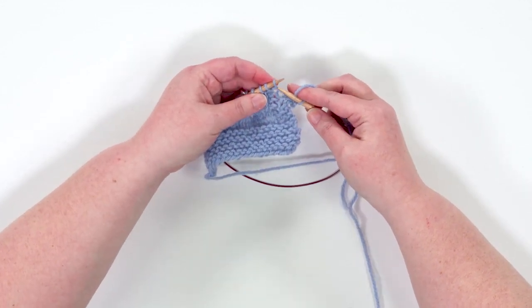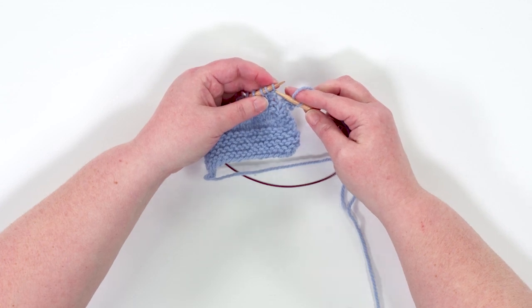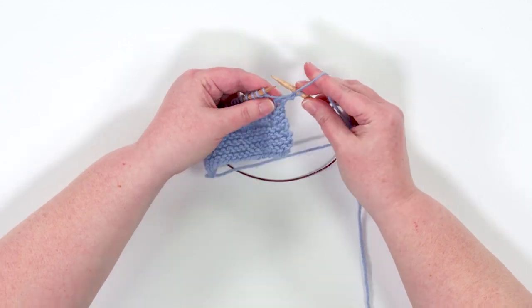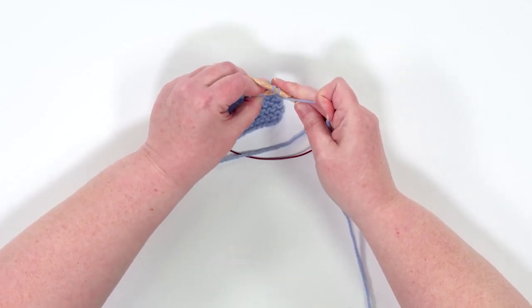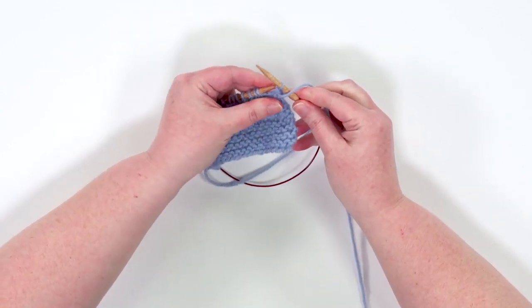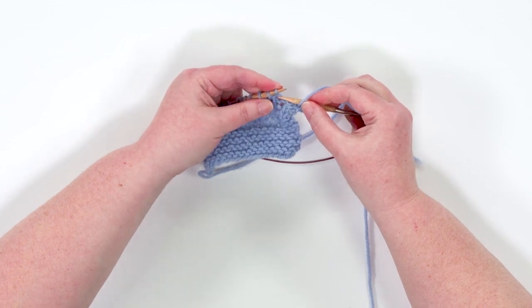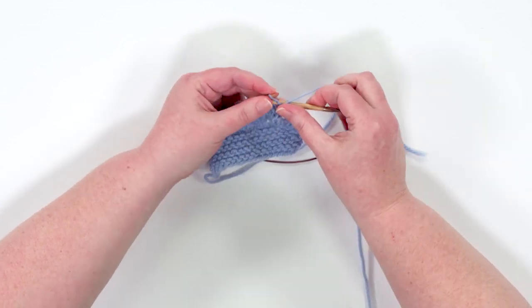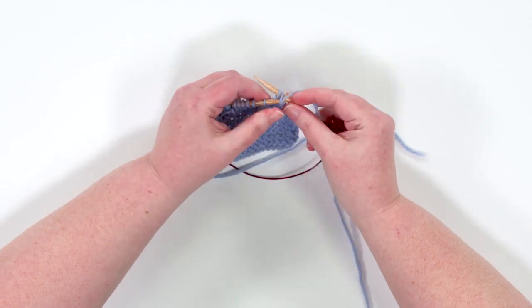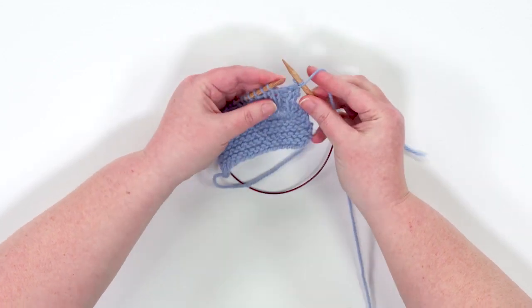Now, when I come to the next stitch on the left needle, that one's a purl. So I'm going to bring the yarn to the front, work a purl stitch, and now pass the first stitch over the second. Looking at the next stitch on the left needle, that one's also a purl. So we're going to purl, and then pass the first over the second.